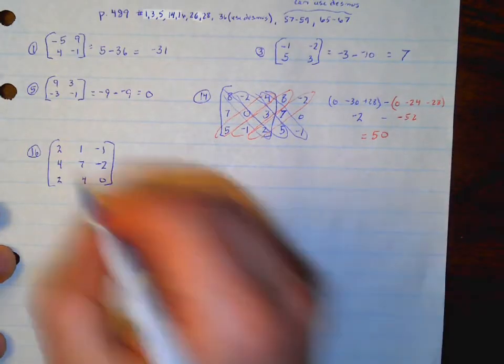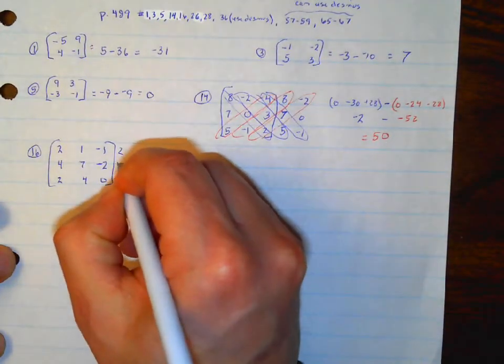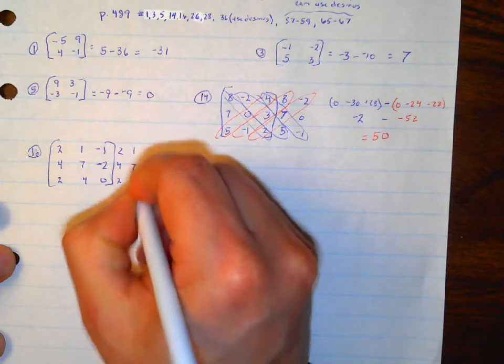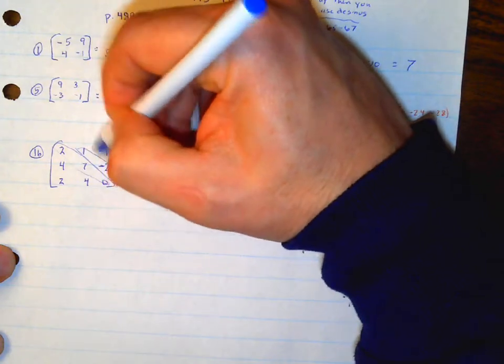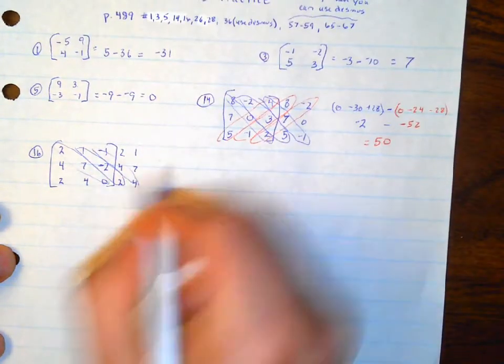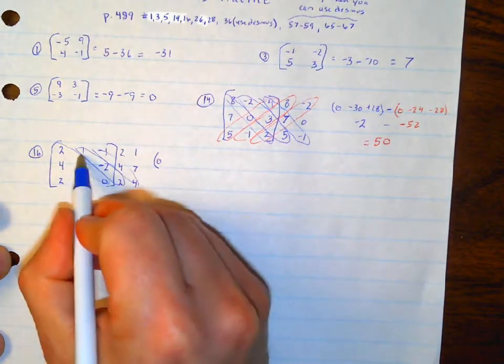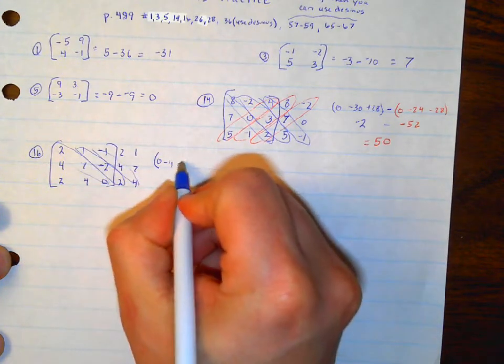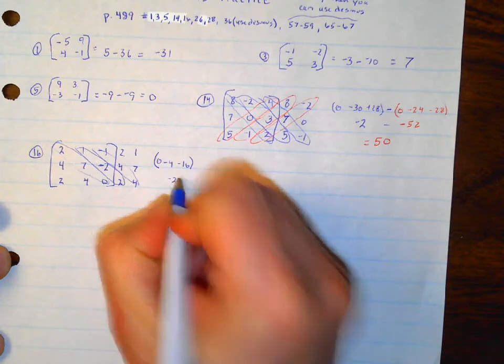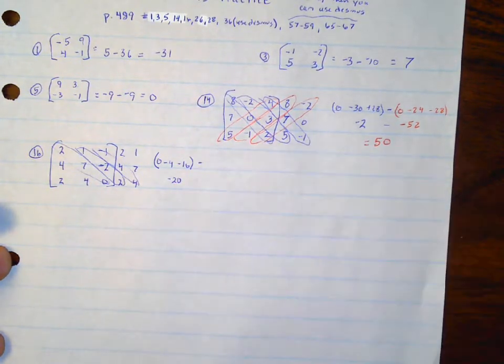Number 16. Rewrite these again. And it's these. Okay, so it'd be 0, and negative 4 and negative 16. Altogether, we add to negative 20. Minus, the ones going the other way.